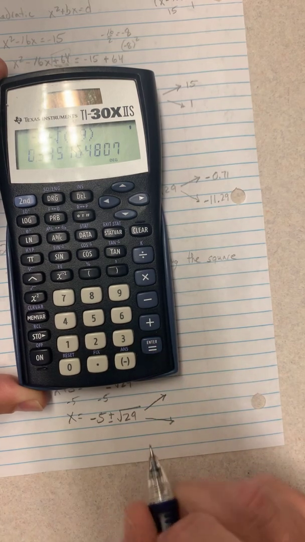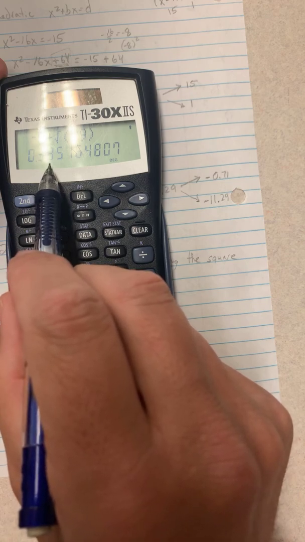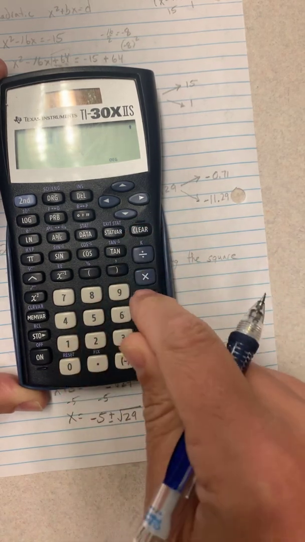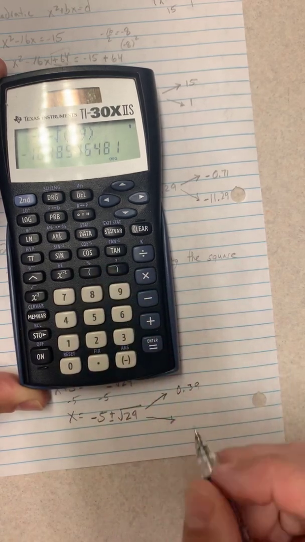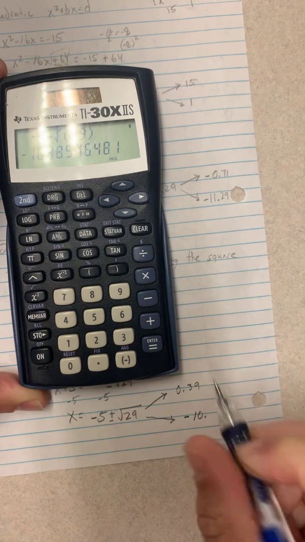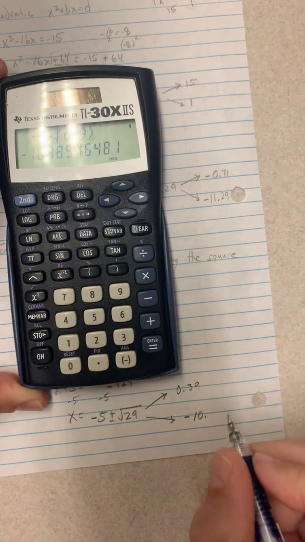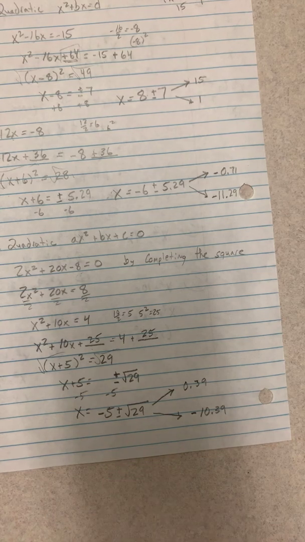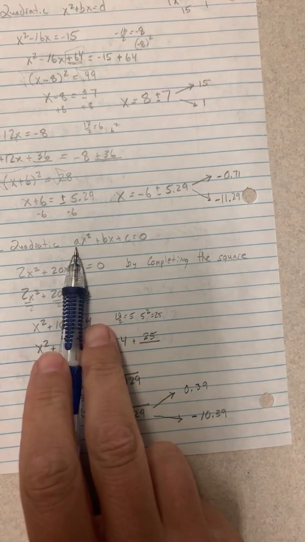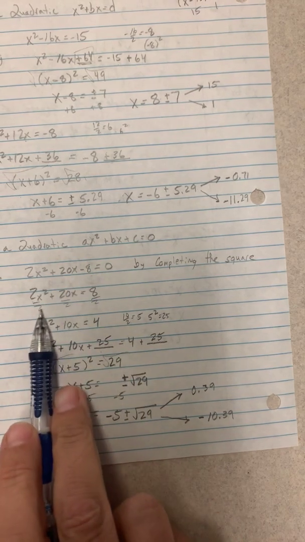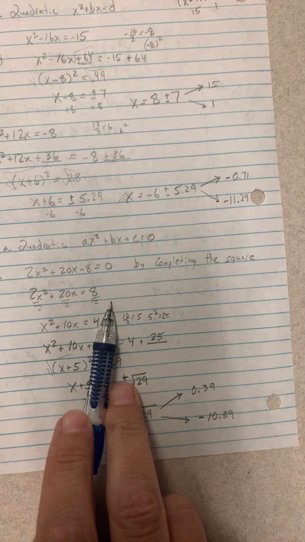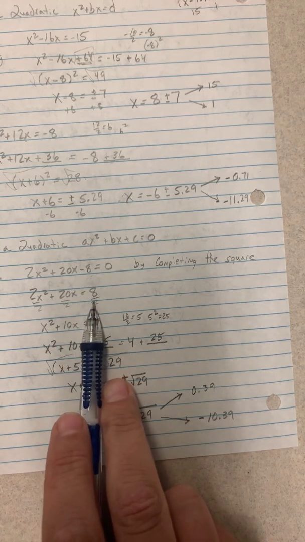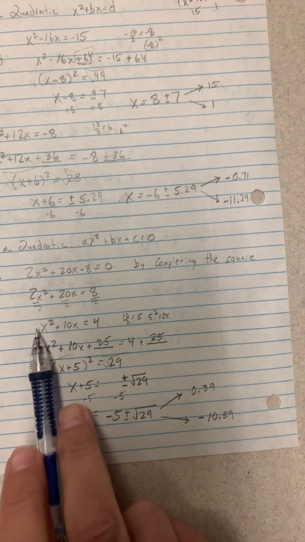and it gives me 0.385. I said to the 100th, so second decimal, so this is 0.39. I can then take negative 5, subtract the square root of 29, and I get a negative 10.385, which is going to be negative 10.39, and I've got my 2 solutions right there. Nothing changes if you're going to use completing the square by putting this value out in front. I just divide everything back through to get the coefficient to be a 1, and then I go into completing the square. And it doesn't matter whether you get fractions or nice integers here. This will always work.